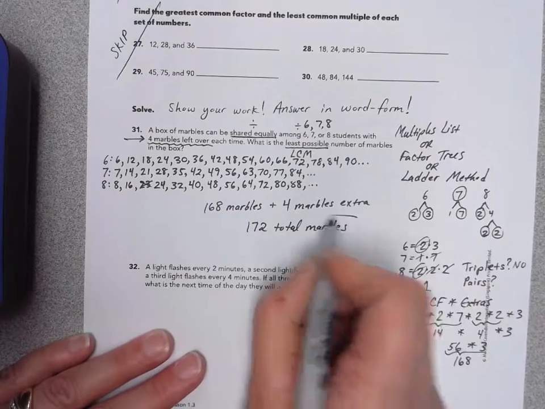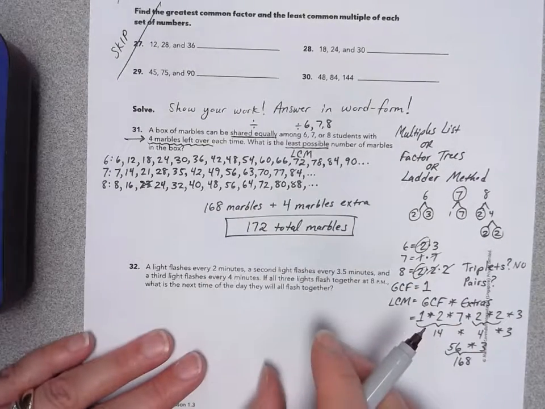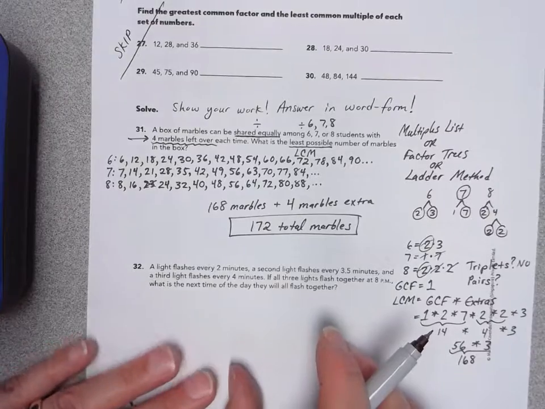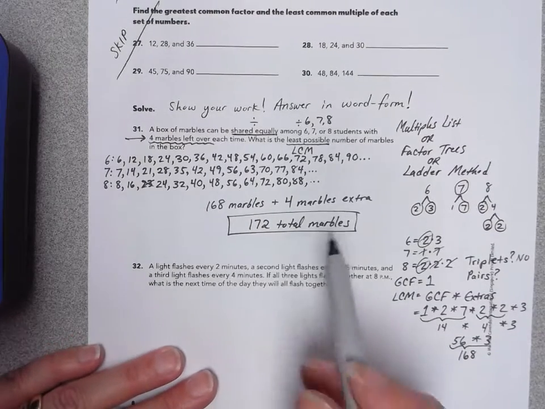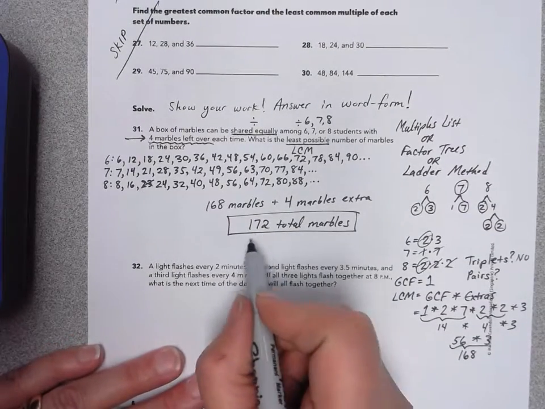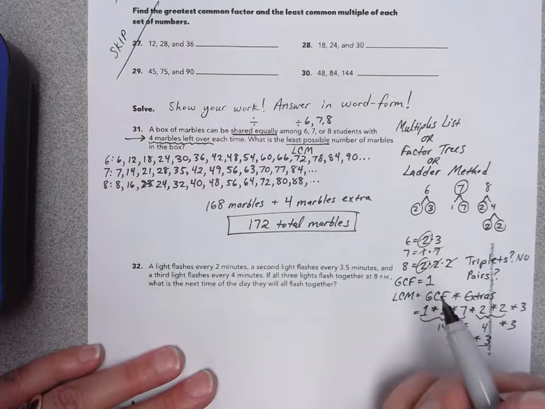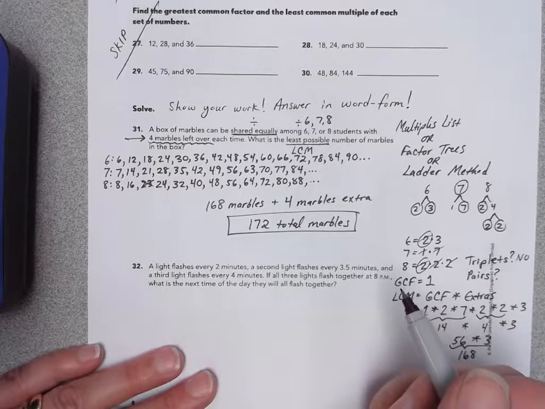When I say word form, I really mean make sure you have your labels on here. And maybe someone really wants to get involved and they want to give me a nice sentence which says, the box of marbles must have 172 total, or something along that line.